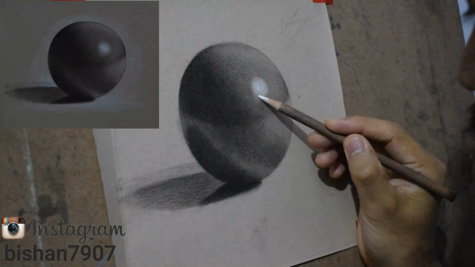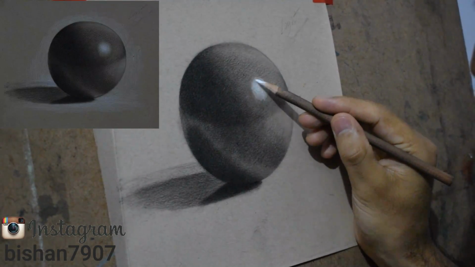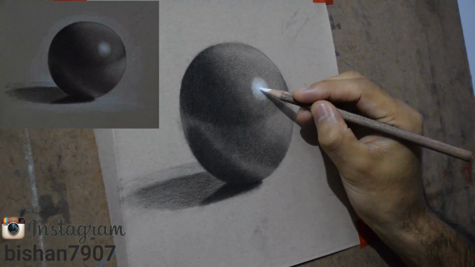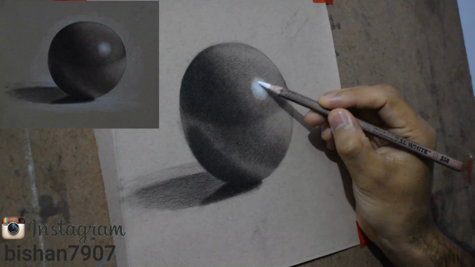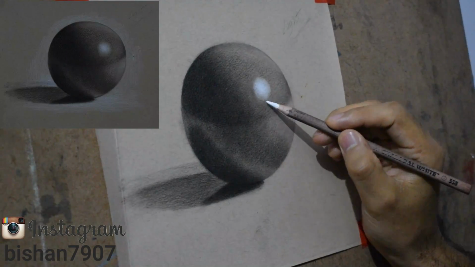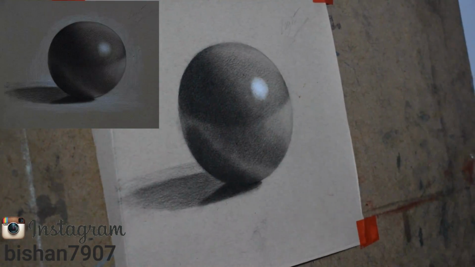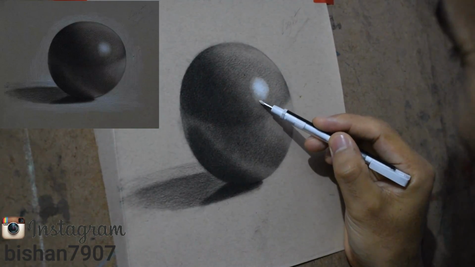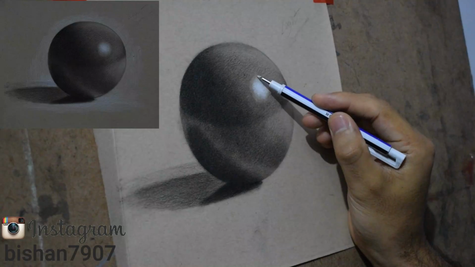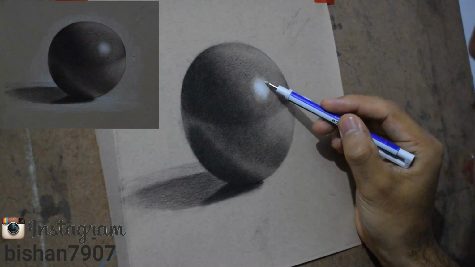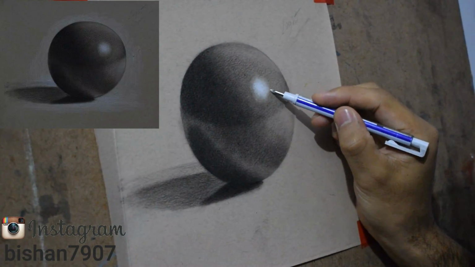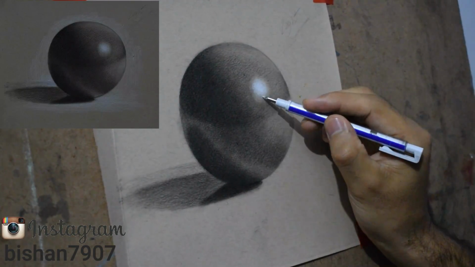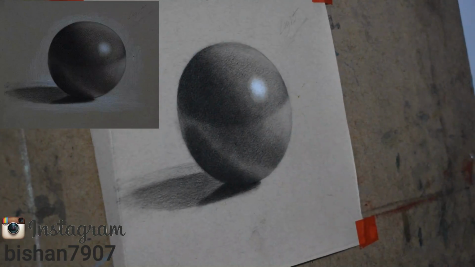Here comes my favorite part of the process, which is adding highlights. I add highlights mostly at the end, because it really brings the life to the drawing. So I keep it as an element of surprise.